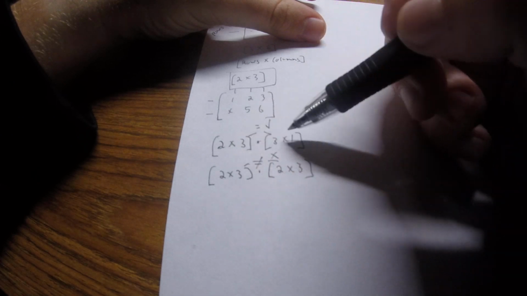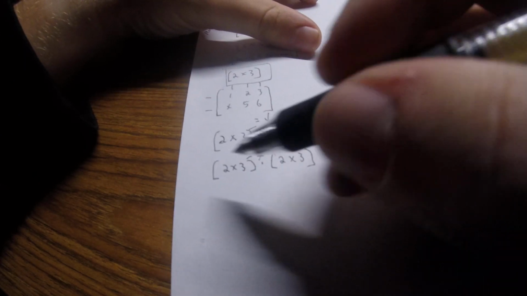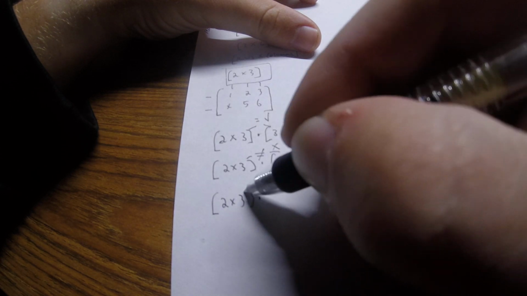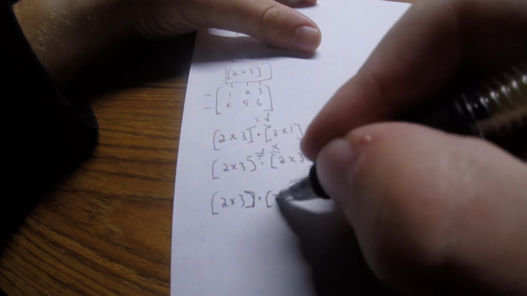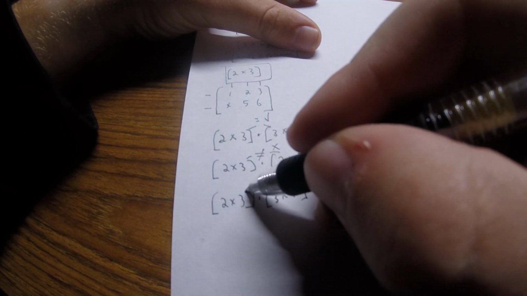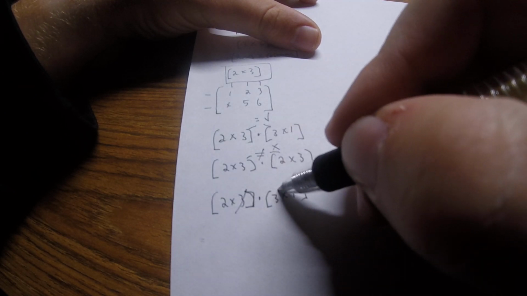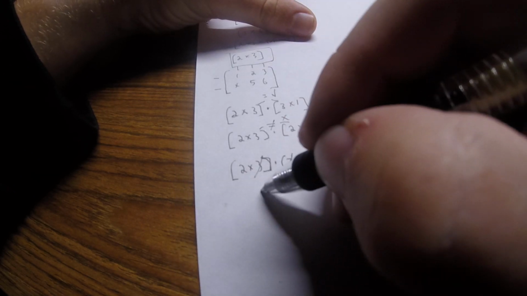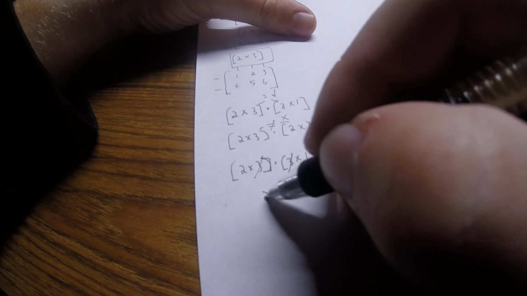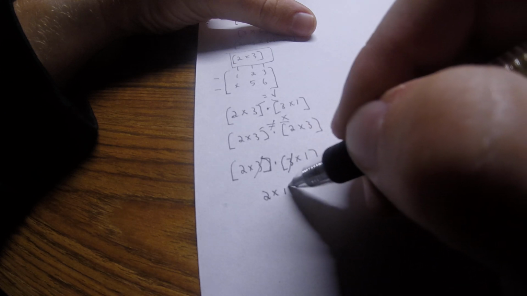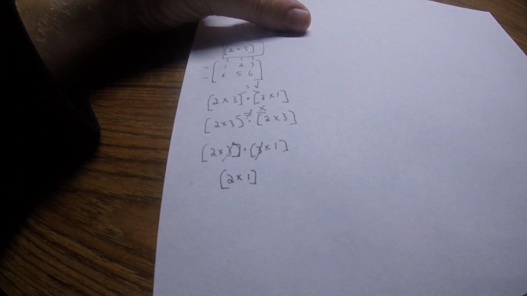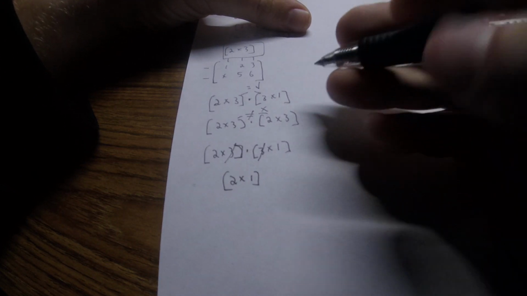But this notation also allows you to see something else. So let's go back to our 2 by 3 times a 3 by 1. If these two match, you can think of it as canceling each other out, and you're left with the end result, which should be, and will be, a 2 by 1 matrix. Okay?